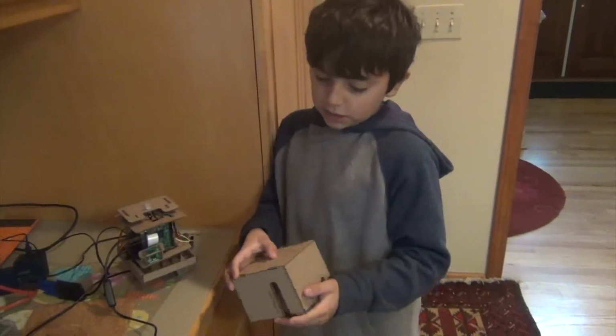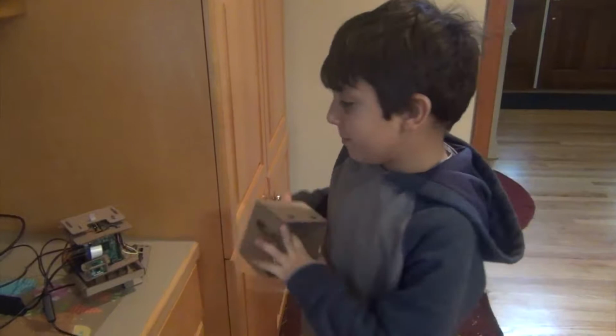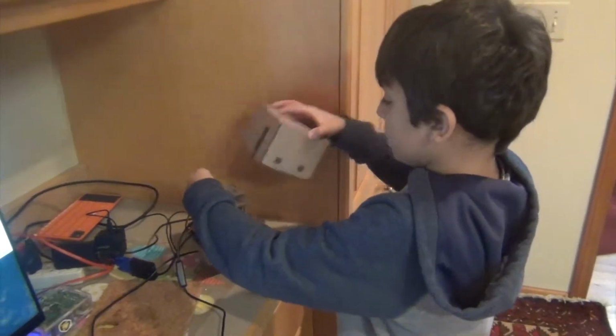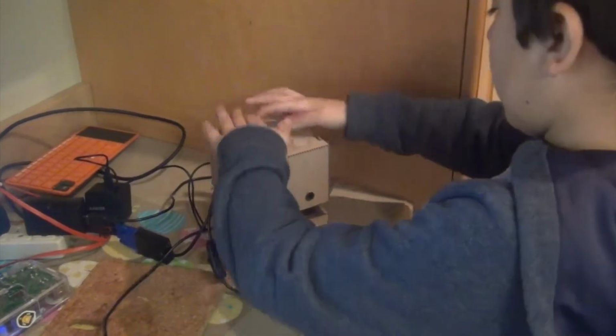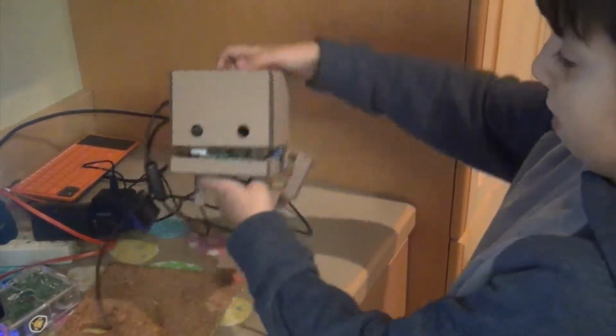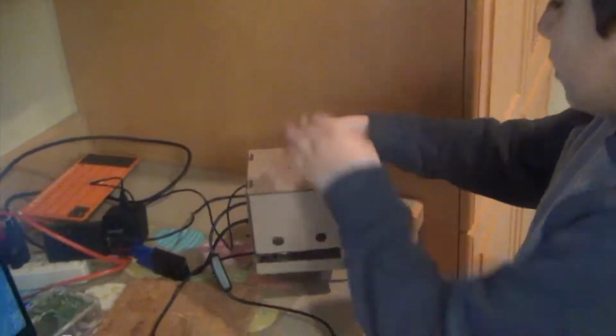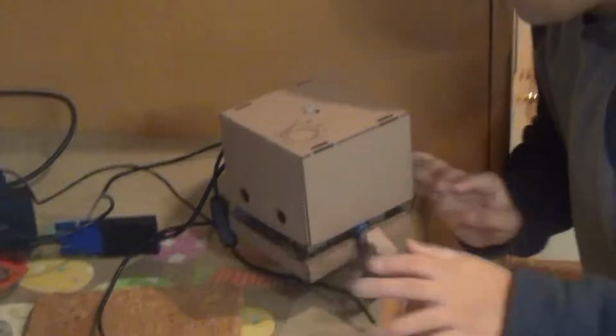Next step is put TJ's head back. Here we go. Here's TJBot. Okay, this is the last step.